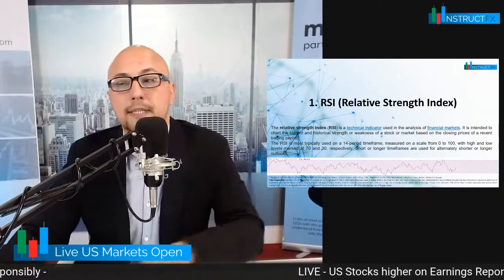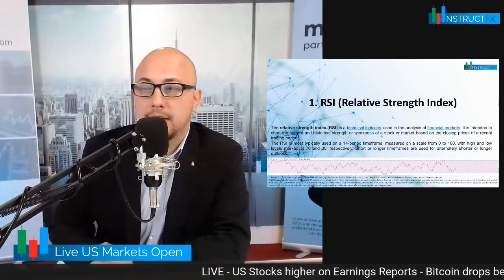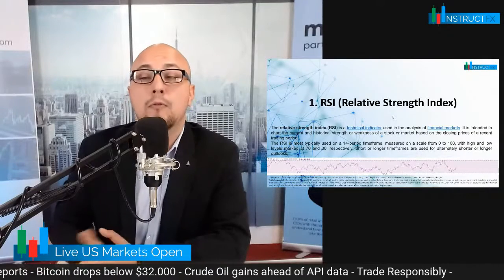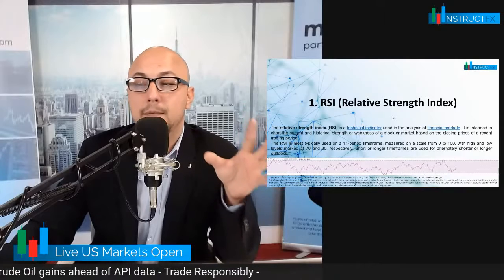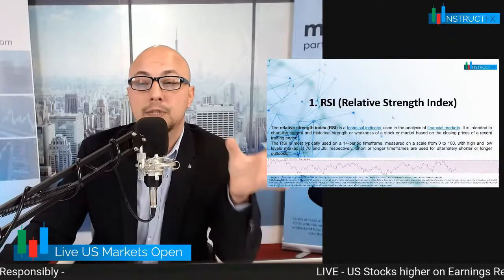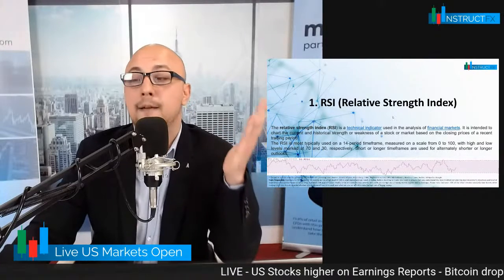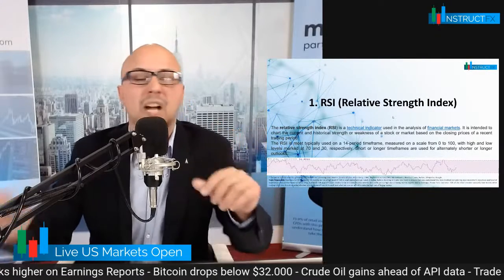So, the Relative Strength Index, or RSI, is a technical indicator used in the analysis of financial markets. It is intended to chart the current and historical strength or weakness of a stock or market based on the closing prices of a recent trading period. The RSI is most typically used on a 14-period time frame, measured on a scale from 0 to 100, with high and low levels marked at 70 and 30. Shorter or longer time frames are usually used for alternately shorter or longer outlooks. I know it sounds complicated, but I promise you it's not.